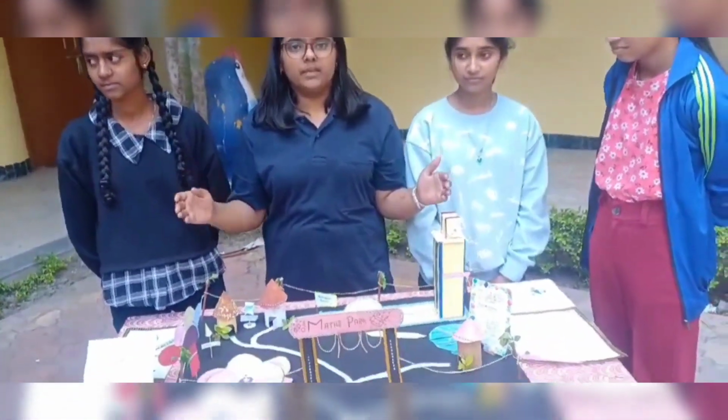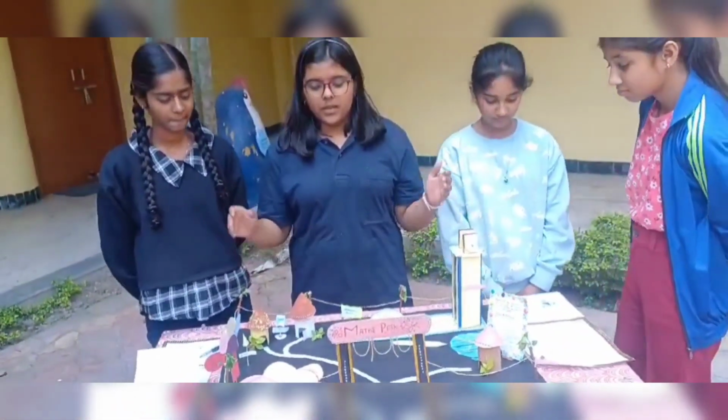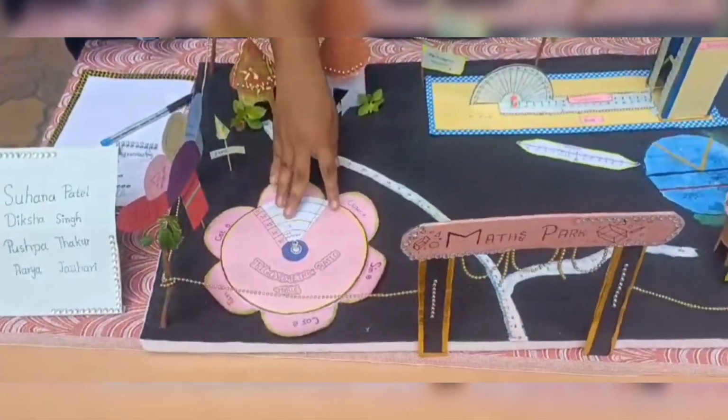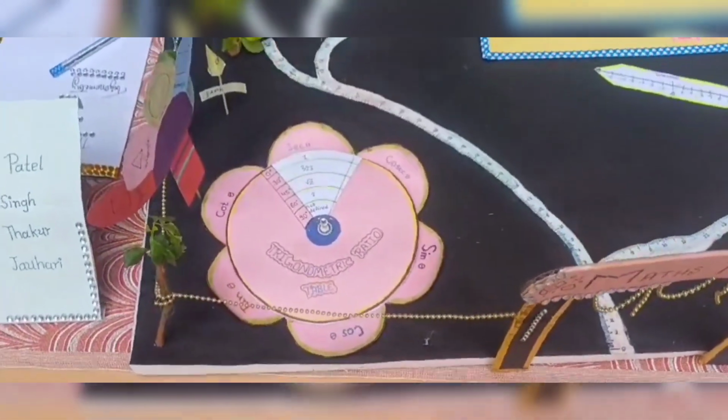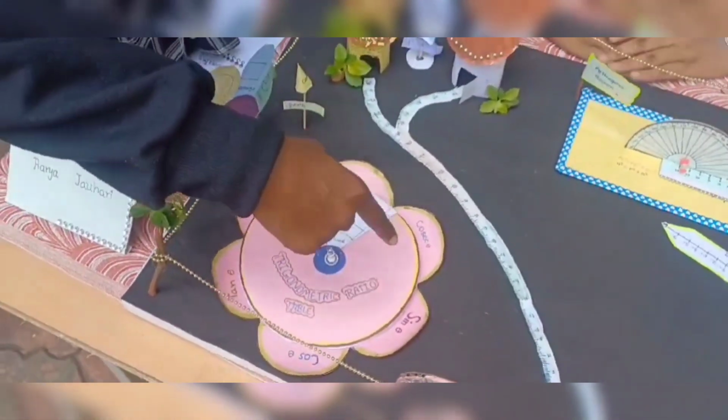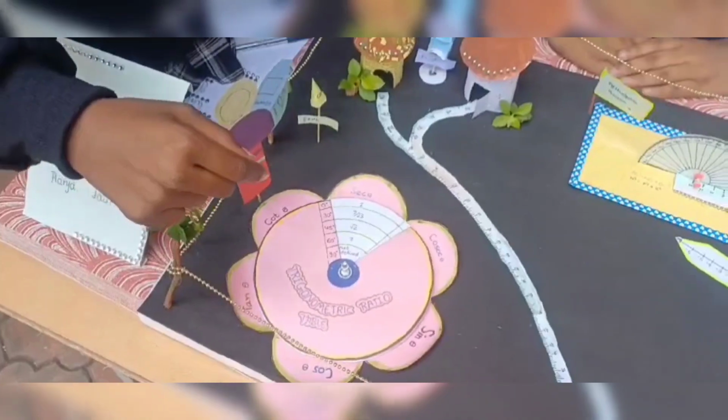This is purely based on trigonometry. Here we can see that there are 6 trigonometric ratios. There are mainly 6 trigonometric ratios: sec, cosec, sine, cos, tan and cot.